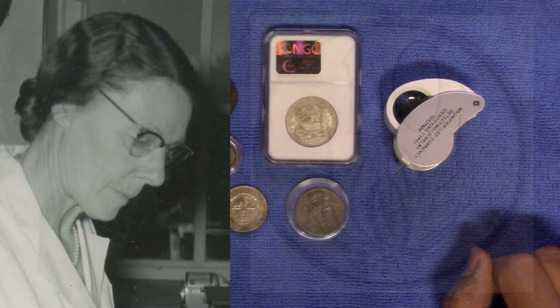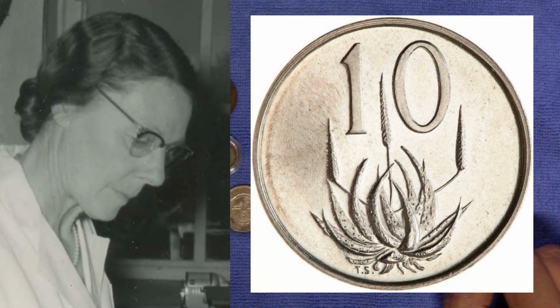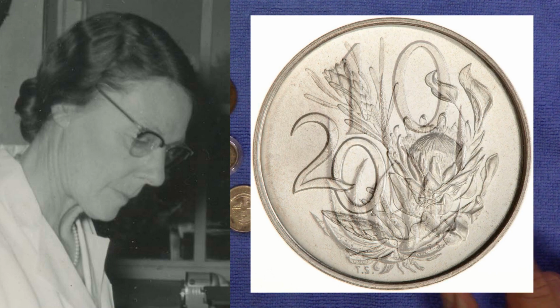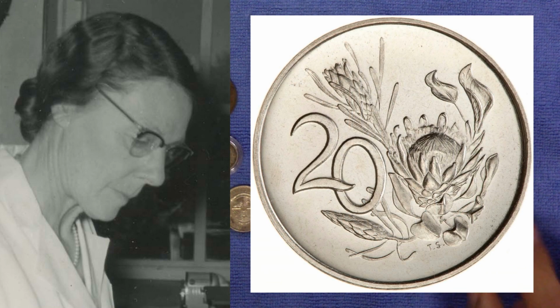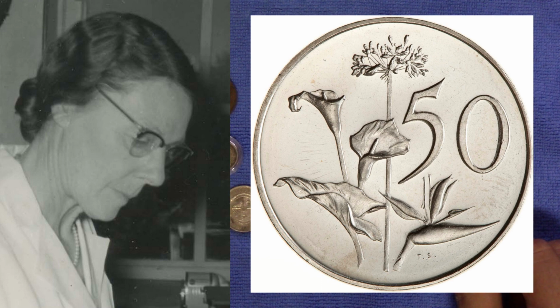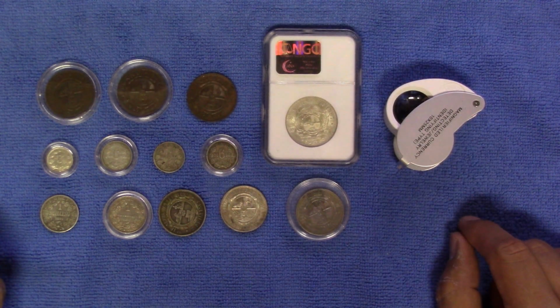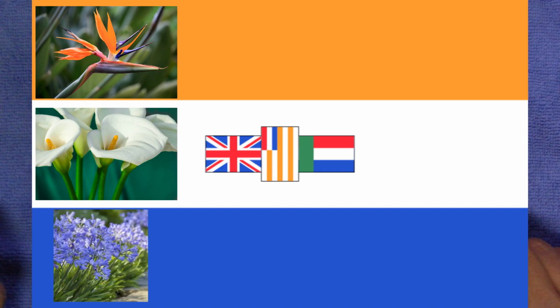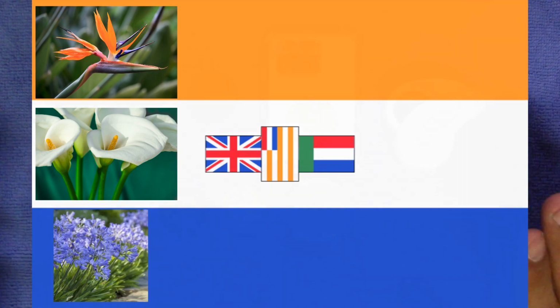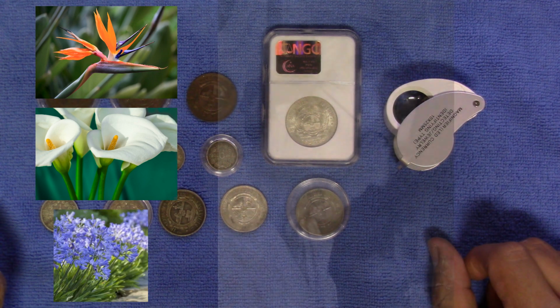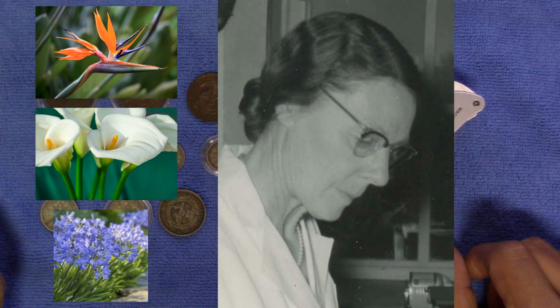The 10 cent piece features the Aloe aculeata, the 20 cent piece the sugar bush and the king protea, and the 50 cent piece a collection of flowers, namely the arum lily, agapanthus and the strelitzia. The flowers on the 50 cent coin were carefully selected to represent the colours of the old South African flag. Cynthia Letty did a stellar job, and to think she was only paid 100 rand per design.